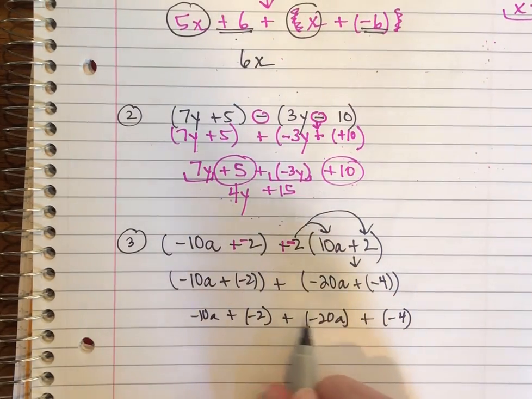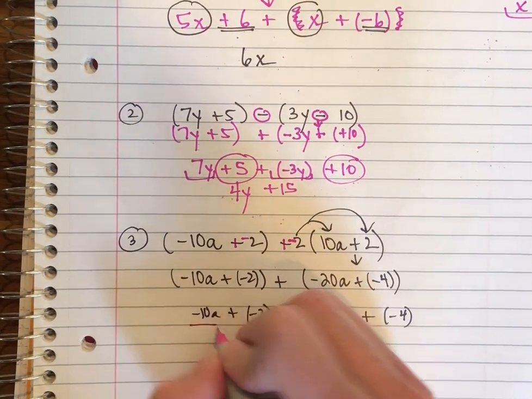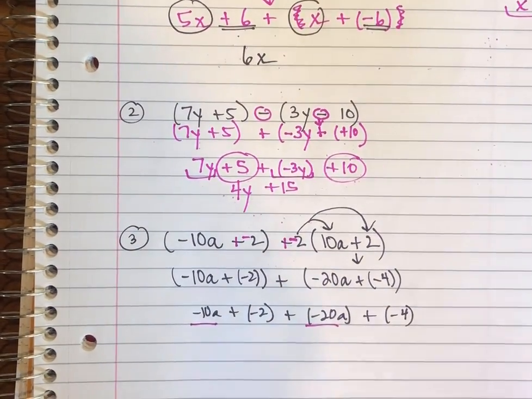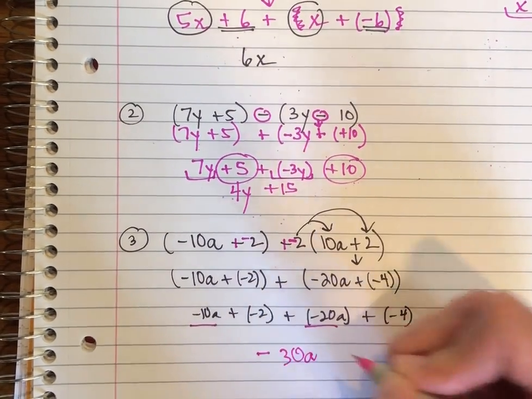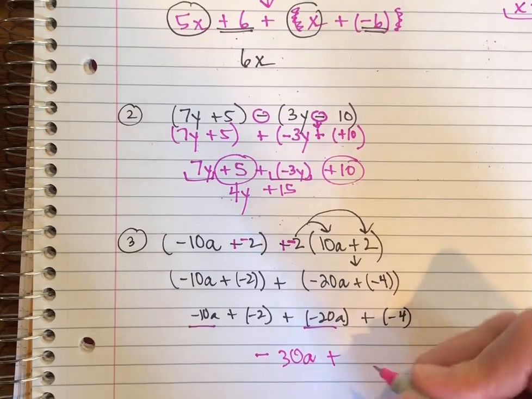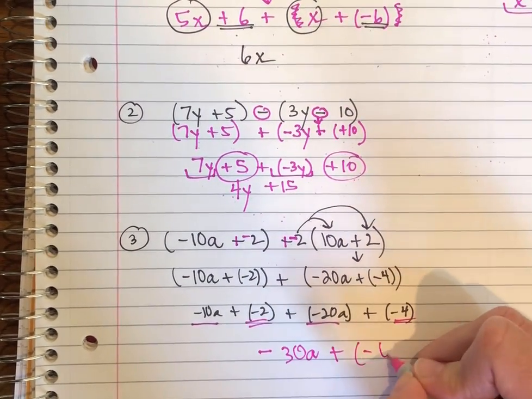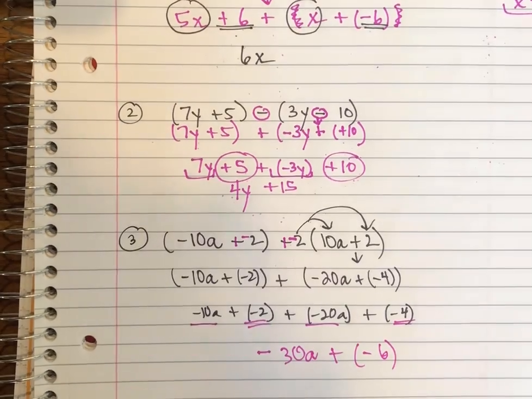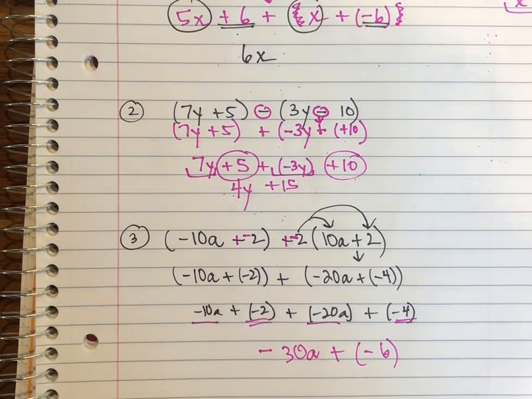And I'm keeping these parentheses here just to separate the addition and the negative signs. So let's see what that looks like. I owe 10, I owe 20, which means I owe 30a. Drop down your addition. I owe 2, I owe 4, which means I owe 6. So -30a plus -6.